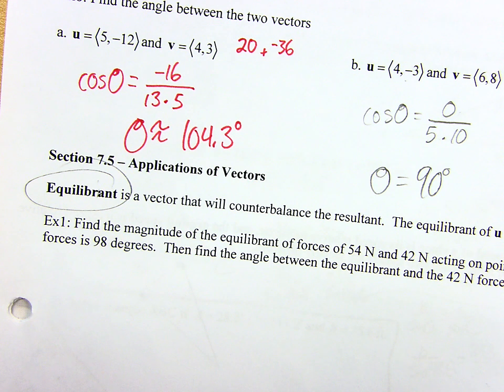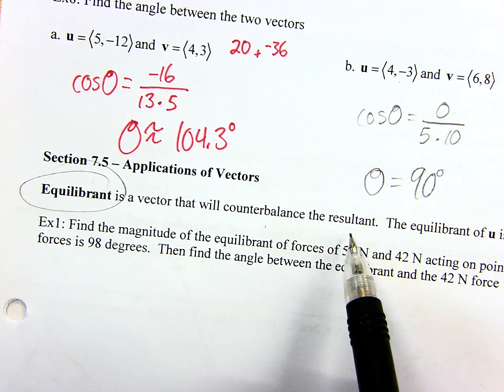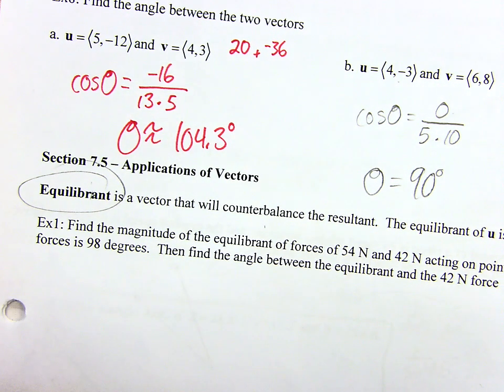Okay. Whatever. It's a vector that will counterbalance the resultant. Okay? So remember the resultant. If I take two vectors and I add them together, I had that resultant. We had talked about the tip-to-tail method and the parallelogram method. Either way, it gets you your resultant.